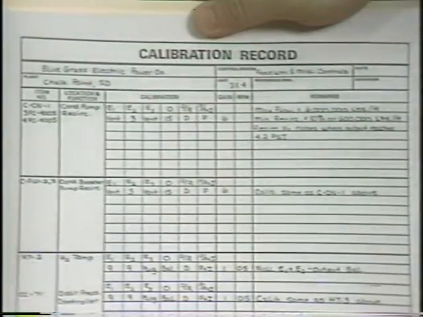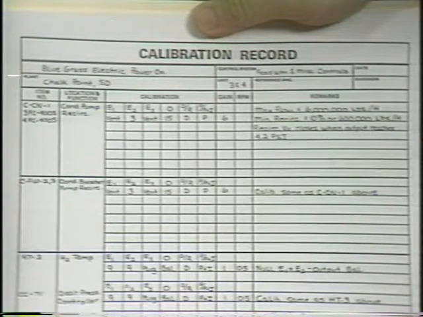And finally, there's also equipment history records. Now, equipment history records tell you what kinds of problems, if any, the equipment has had before and what's been done to repair it.